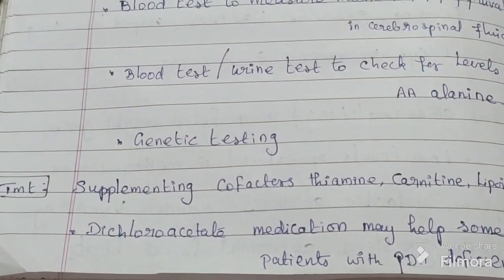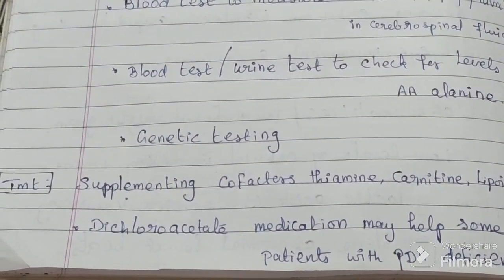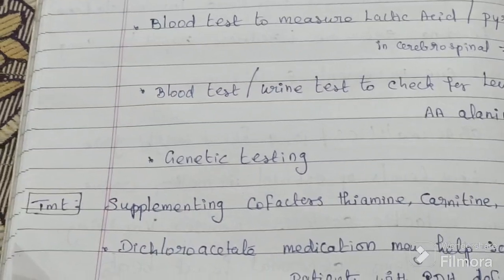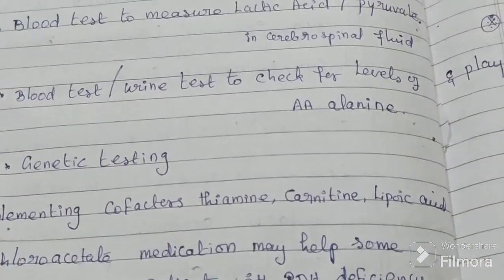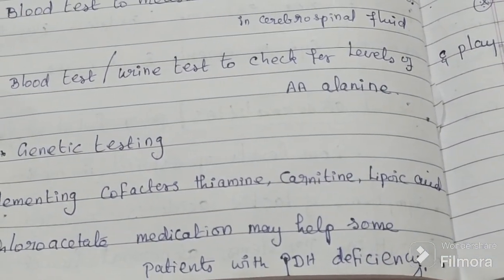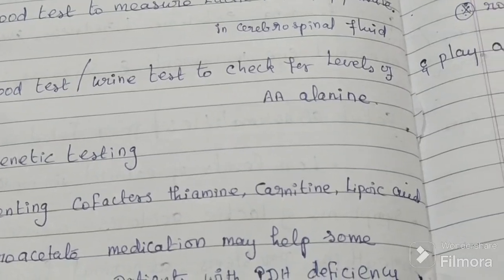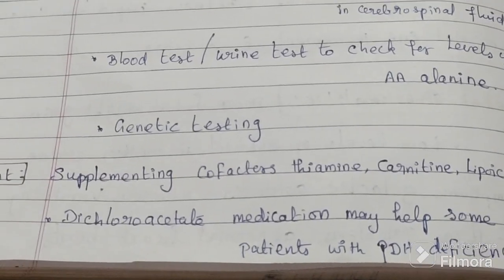Treatment: supplementing cofactor thiamine, carnitine and lipoic acid.